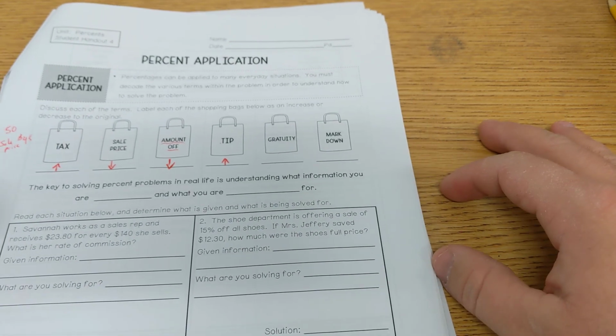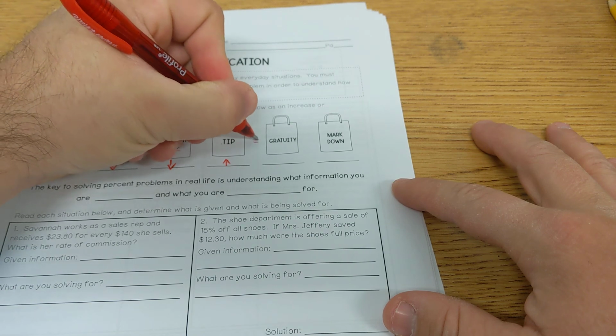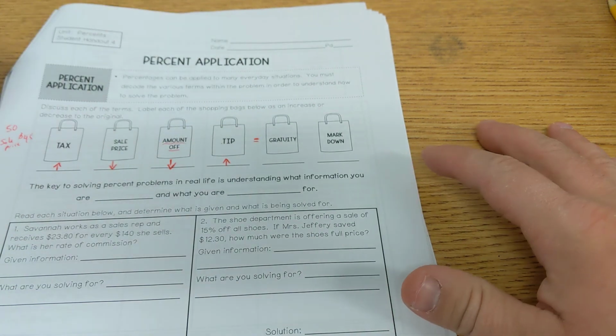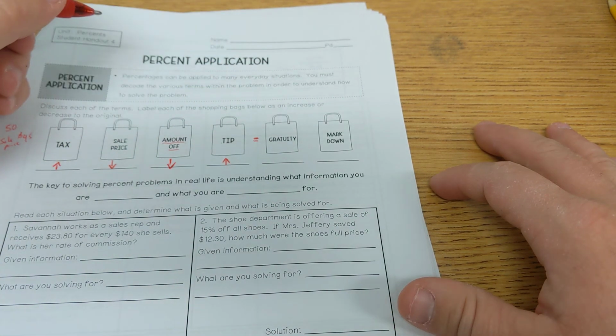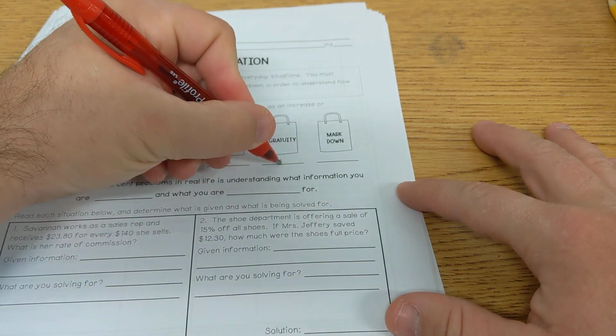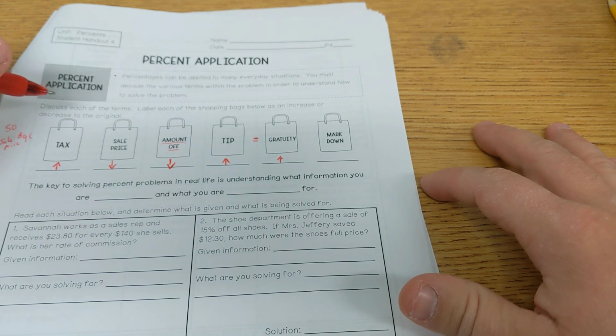Next we have gratuity. Gratuity and tip are the same thing, so if tip is an increase, gratuity will be an increase as well.